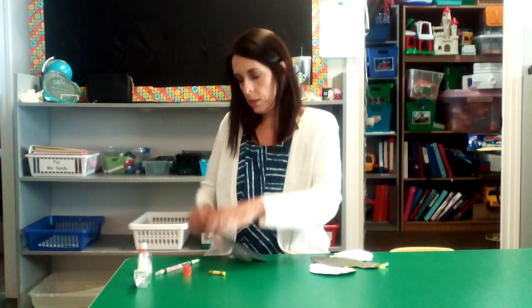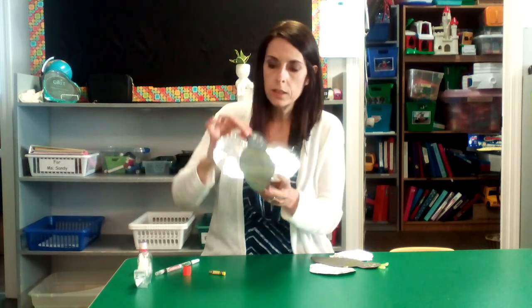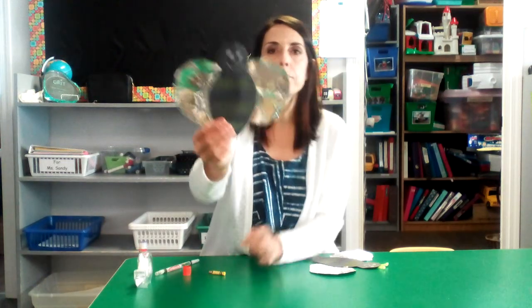And then if you want, you can turn his little antennas out or you can leave them straight, however you want. And there is my bumblebee. Super quick craft today. Hope you have fun making your bumblebees.